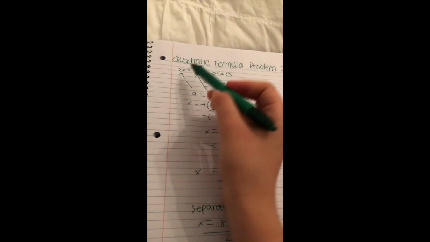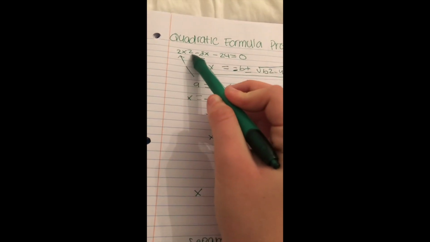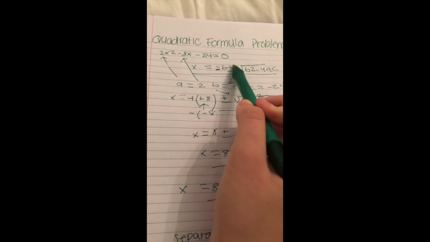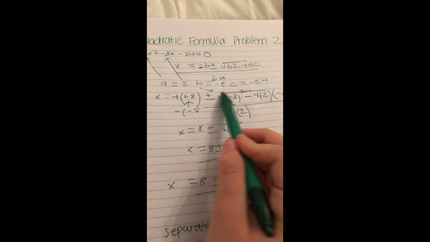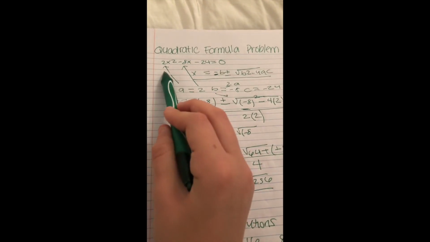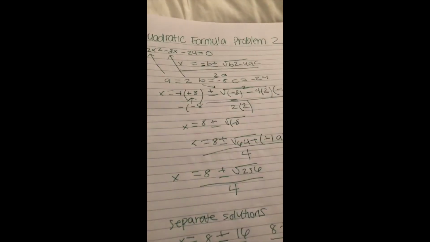First step is to identify the problem. The problem in here is 2x squared minus 8x minus 24 is equal to 0. As we line the variables up, a equals 2, b equals negative 8, and c equals negative 24 because of where they stand in the equation.